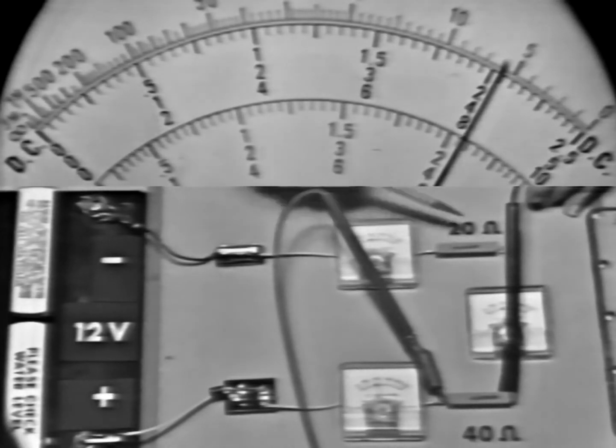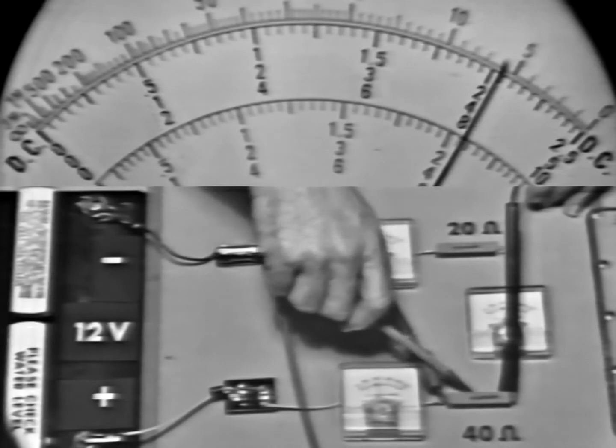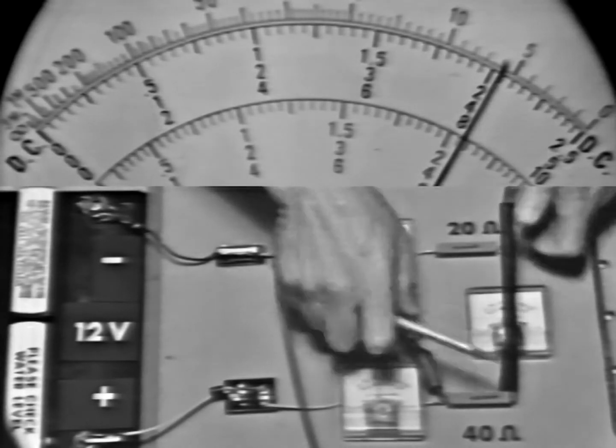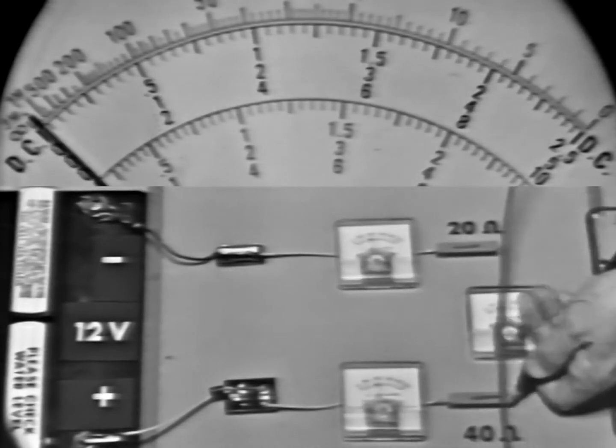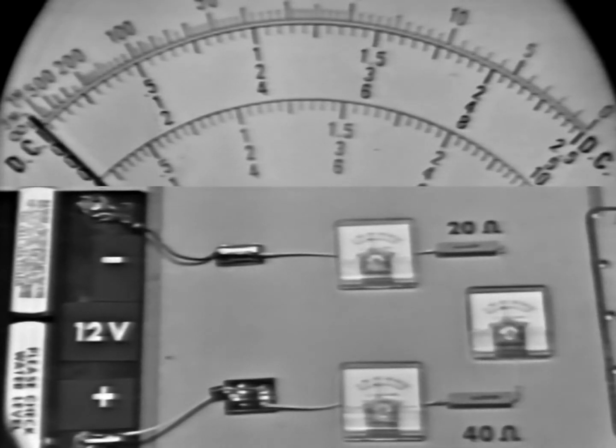Okay, we have 4.3 volts here and about 8.2 volts here. If we add these two voltage drops, their sum is equal to about 12.5 volts, or somewhere near the applied voltage. And of course, this satisfies Kirchhoff's voltage law.